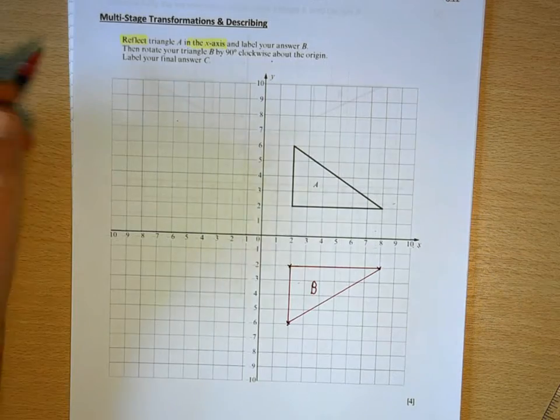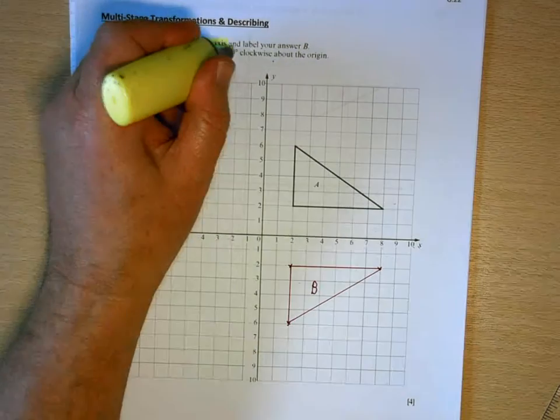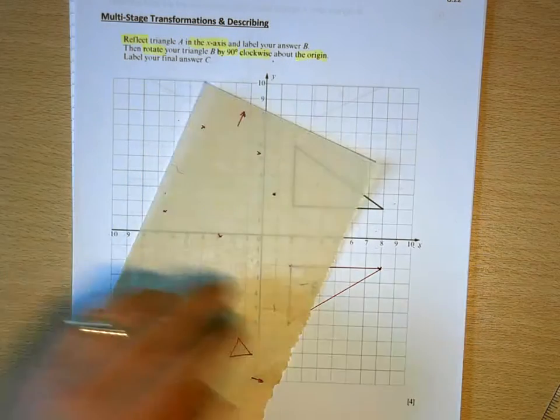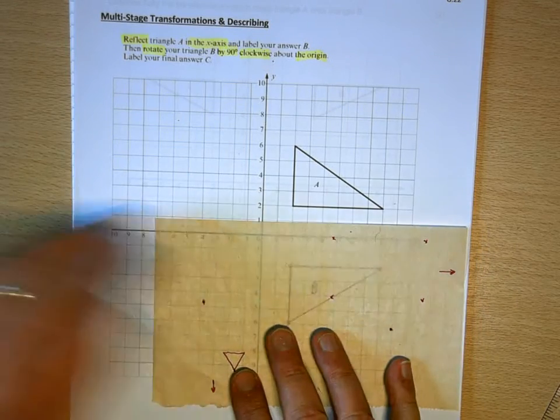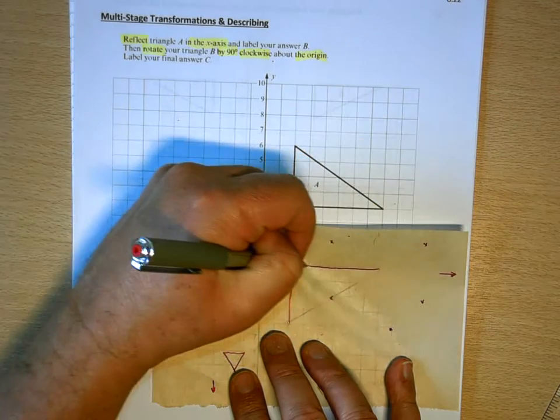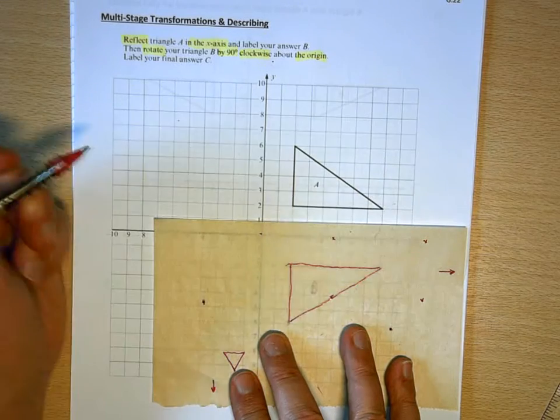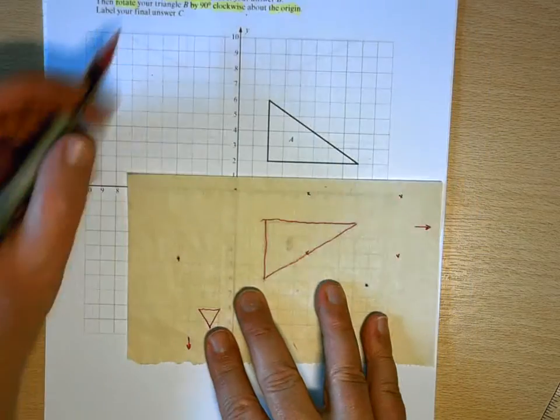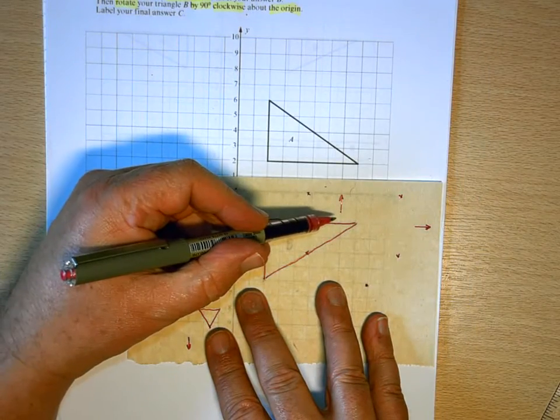Then rotate your triangle by 90 degrees clockwise about the origin. So now I'm going to take my triangle about the origin, and I need to rotate it 90 degrees clockwise. So if I put my arrow there, 90 degrees clockwise means it's going to end up pointing in that direction.